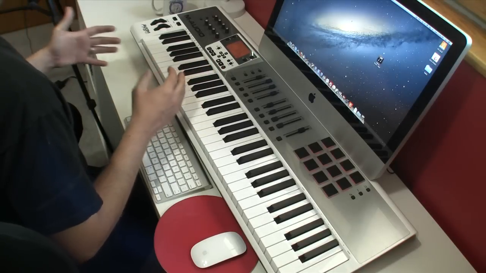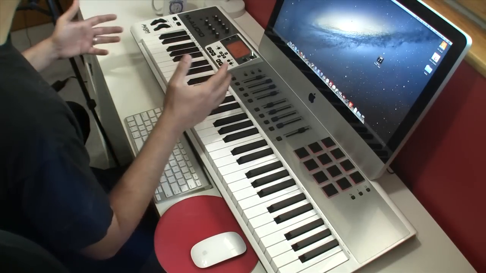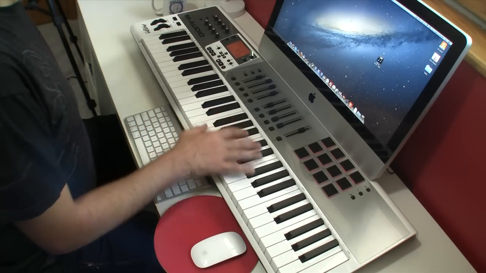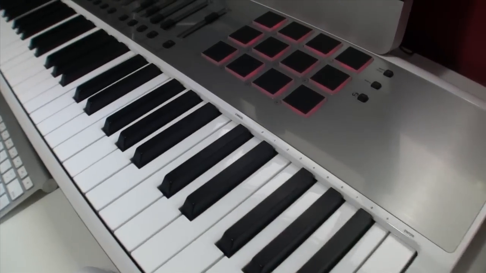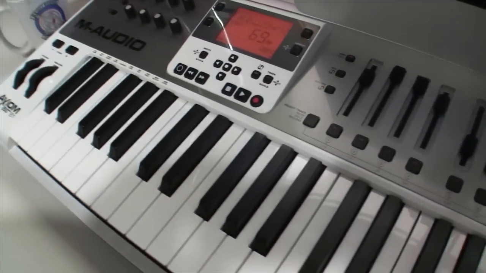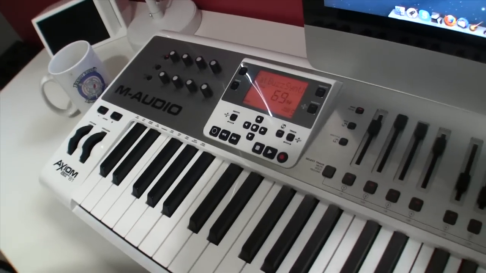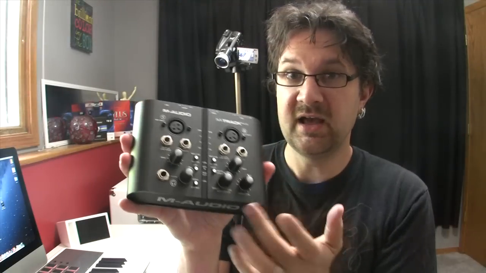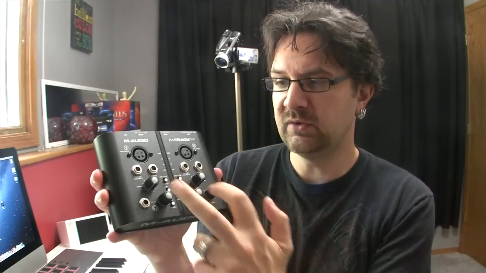What we have here is an M-Audio Axiom Air 61, which is a 61 key aftertouch sensitive MIDI keyboard with all these control options here, with some pads for drums and some knobs and faders and quick transport options. The sound interface that we're going to use is an M-Audio MTrack Plus, which is a 2-channel professional, very sturdy sound card. We're going to look at the software side of things using M-Audio's Ignite.